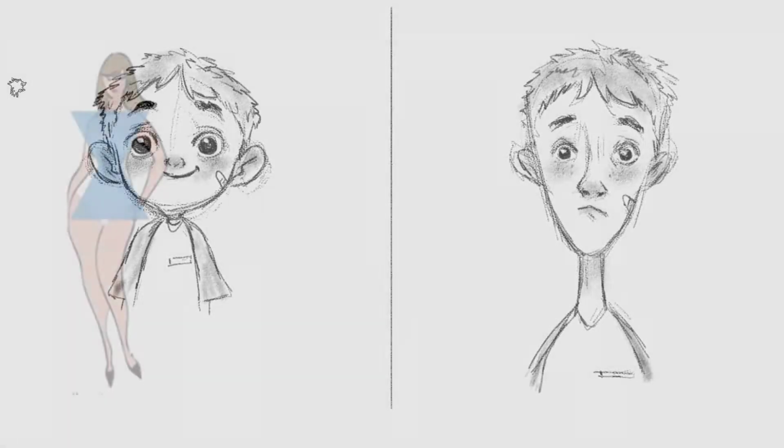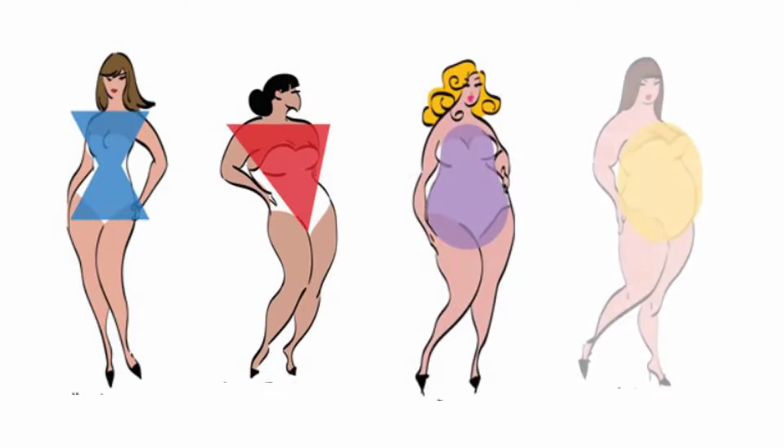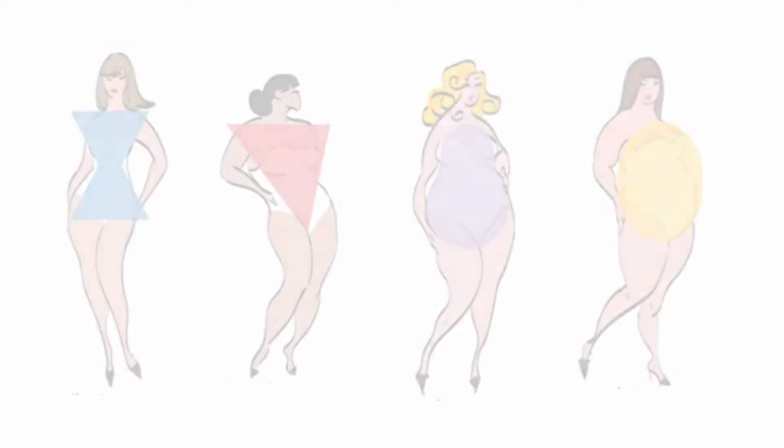We have different body shapes: hourglass, pear, inverted triangle, column, and apple shape. But in cartoons, we need to think outside the box. You should not limit yourself with these types of body shapes only. So how do we make these shapes more unique and stand out from the other shapes?